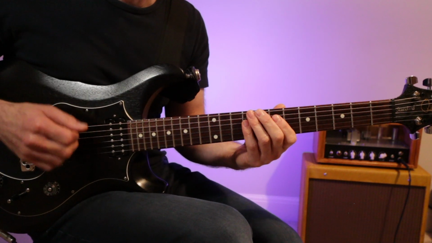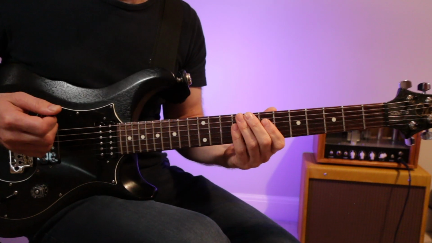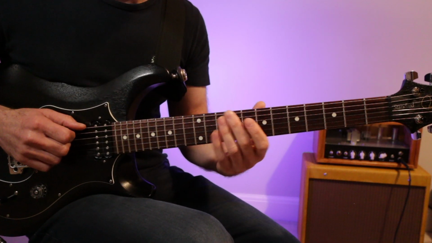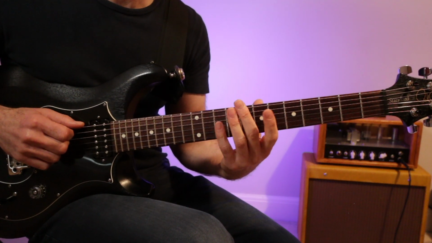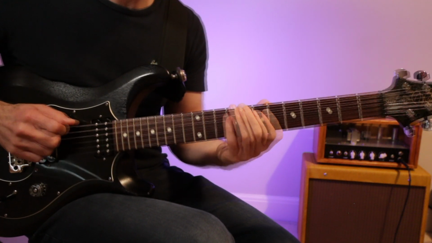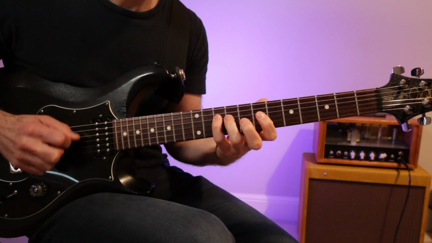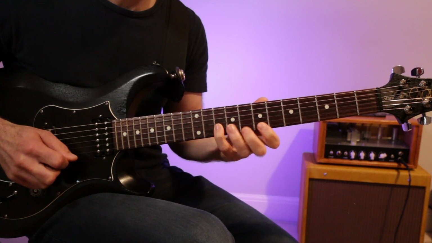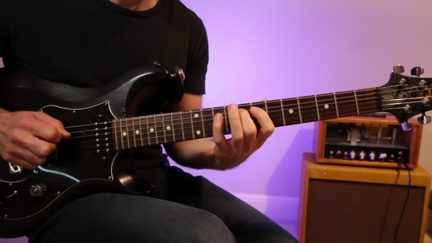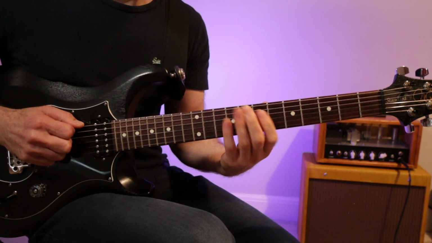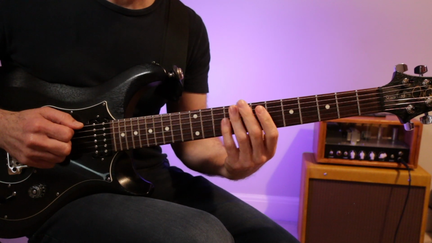Anyway, this is all very well, but how can we practice this in a way that isn't boring? Well, we can play licks that specifically focus on one type of interval. So we're going to look at thirds. Have a listen to this lick. So what I've just done there is I've played a series of major and minor thirds.